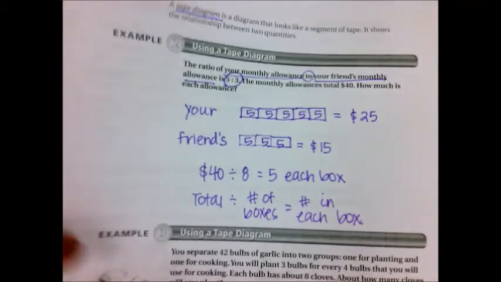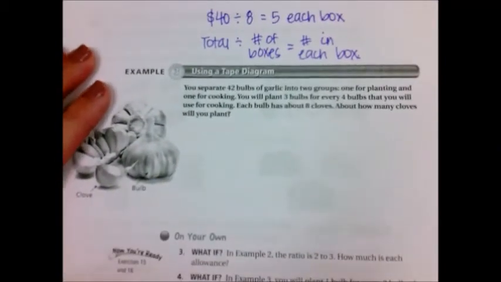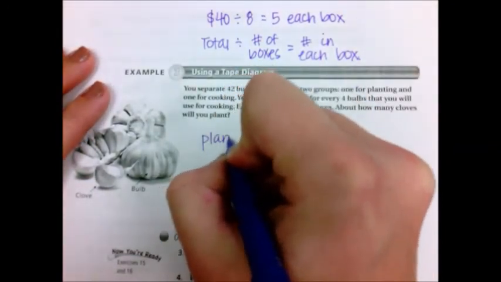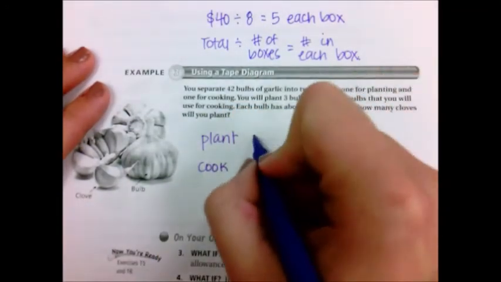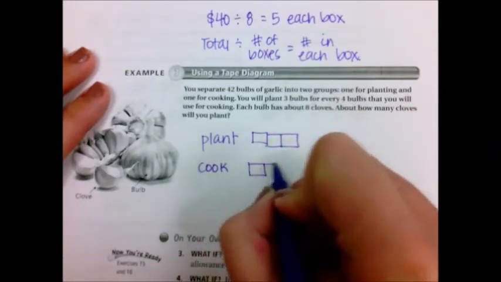Looking down at example 3, we'll see another tape diagram problem. We have 42 bulbs of garlic, one for planting and one for cooking. We're going to plant 3 for every 4 that we cook.